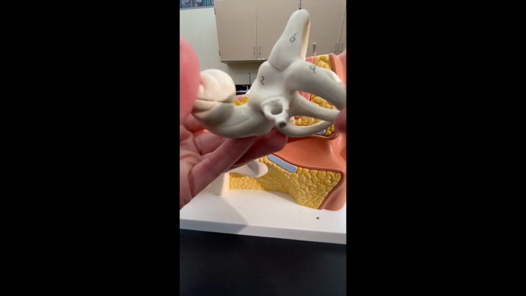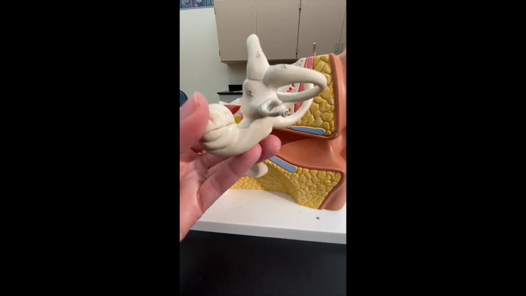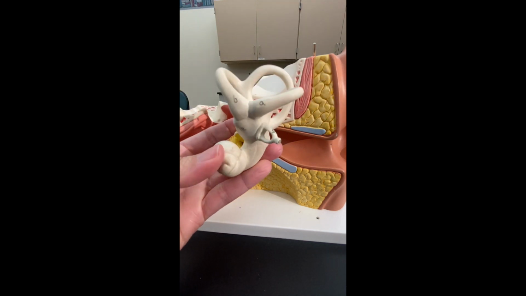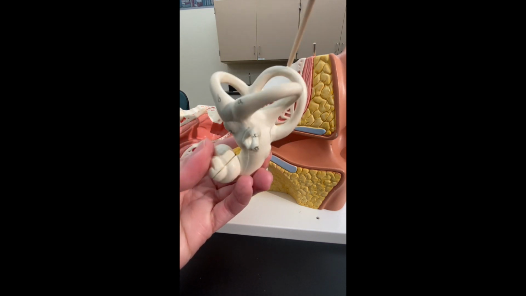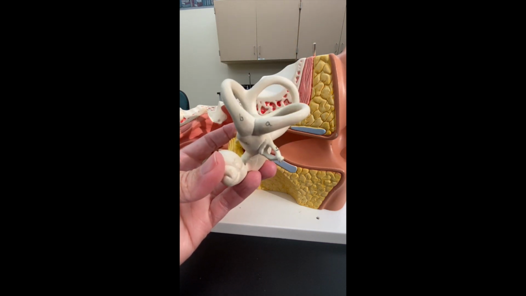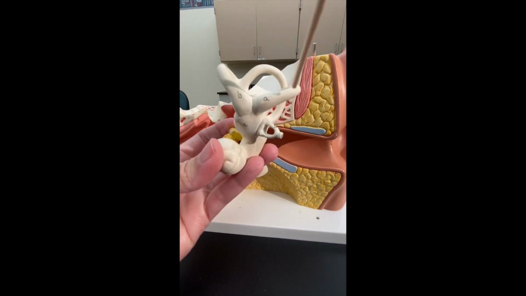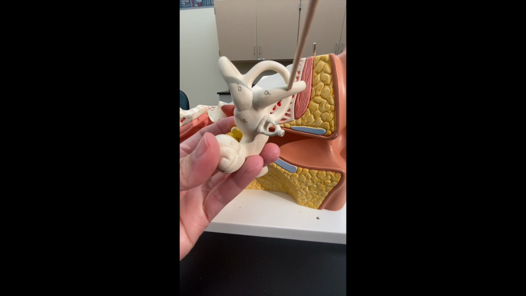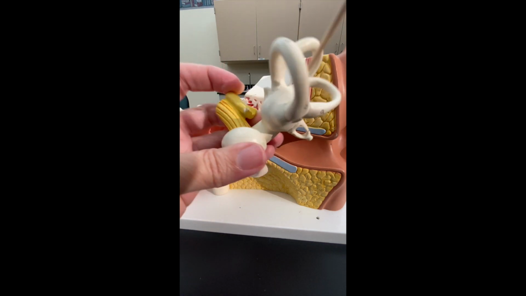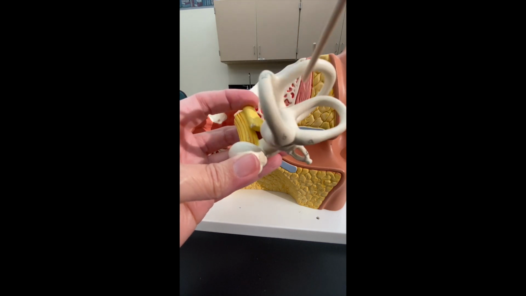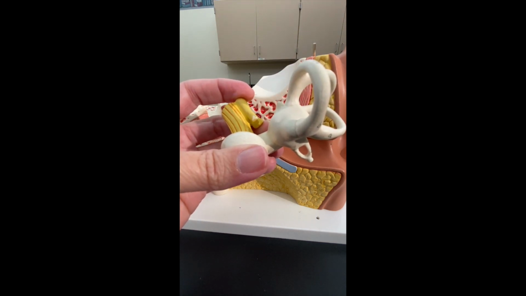Now, in addition to the structures that are responsible for hearing, you also have the structures that are responsible for equilibrium. You have these 3 loops. These are your semicircular canals. So they're responsible for rotational equilibrium. And then you have the structure known as the vestibule, which is responsible for linear equilibrium.